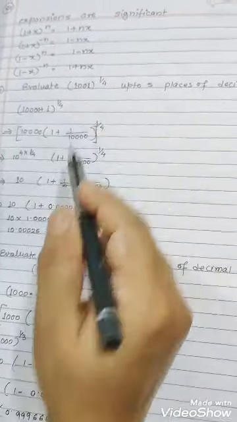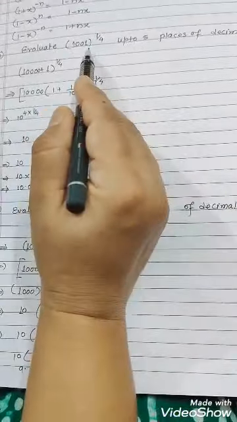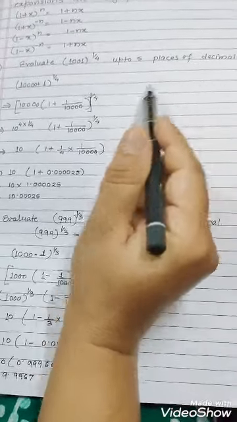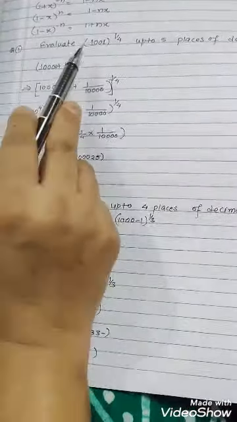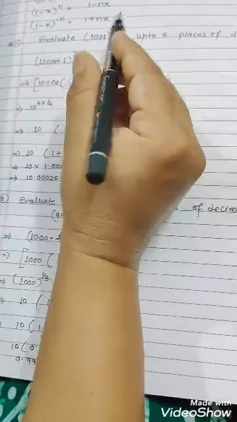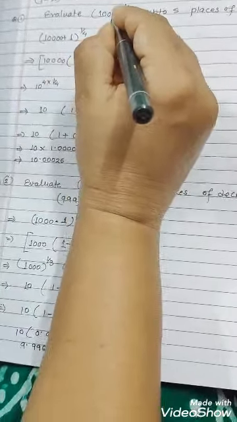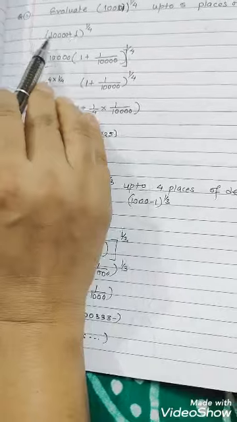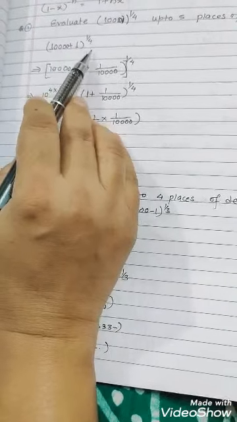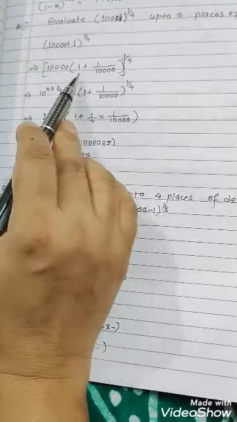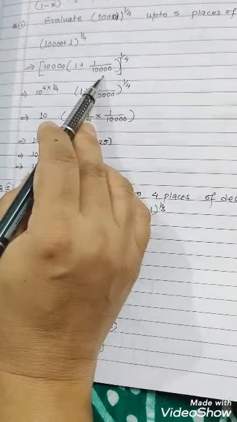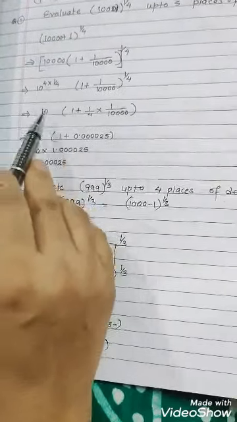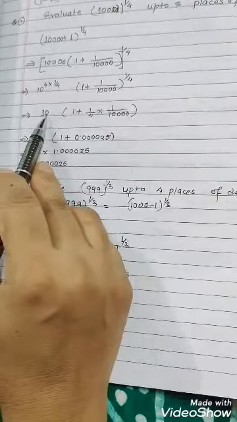We'll see one question here, that is 10,001 to the power 1 upon 4. You have to calculate the value up to 5 places of decimal. Sorry, it is 10,001. If you write it, it is 10,000 plus 1 to the power 1 upon 4. If you take 10,000 common here, it is 1 plus 1 upon 10,000. So 10,000 we can write as 10 to the power 4 into 1 upon 4. The exponent 4 would be cancelled here, so it will be 10.